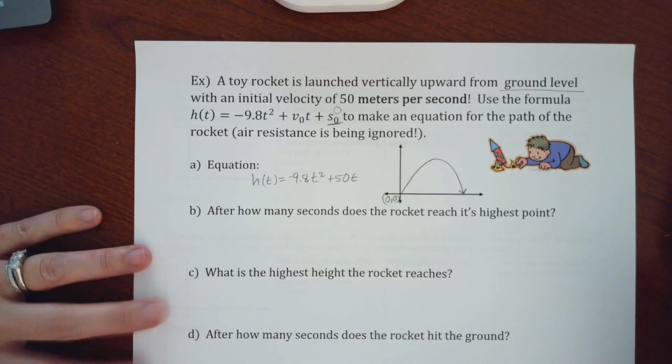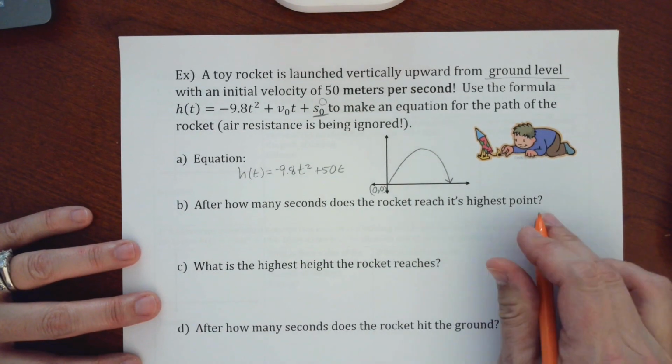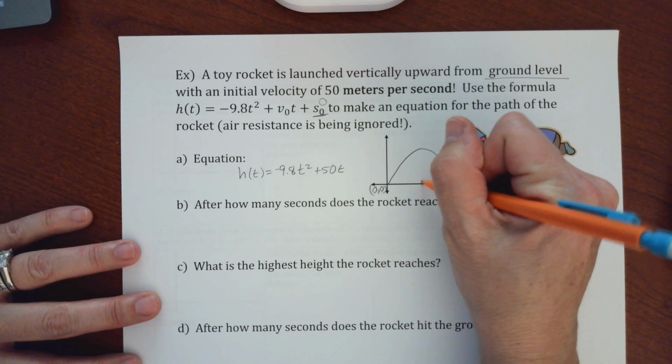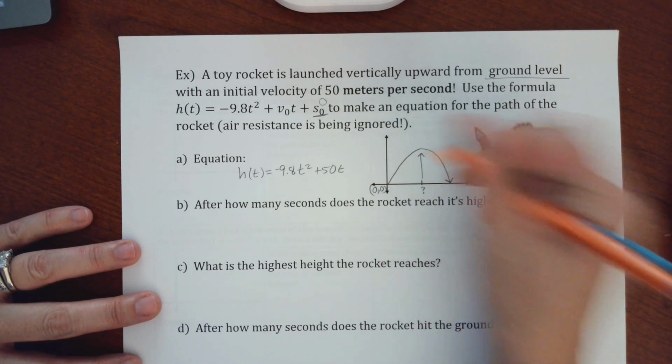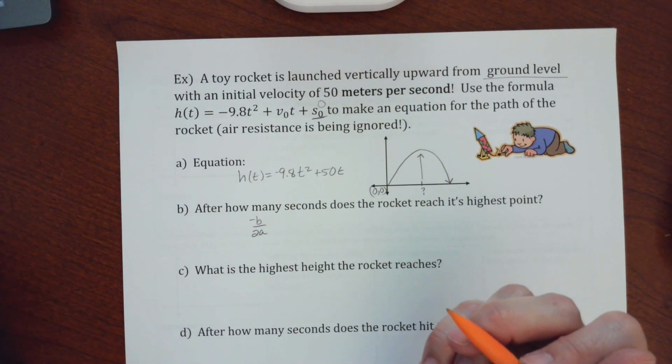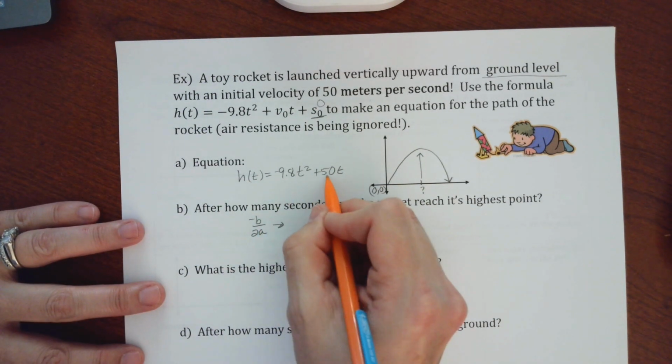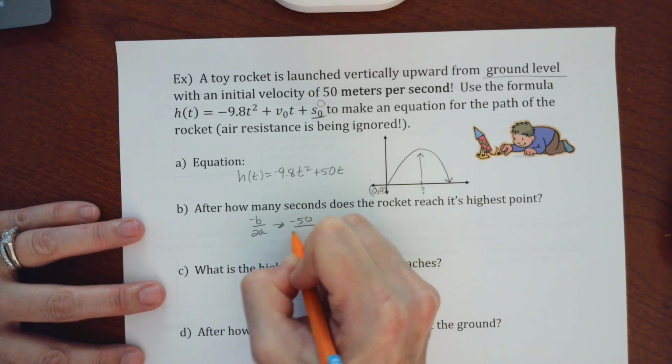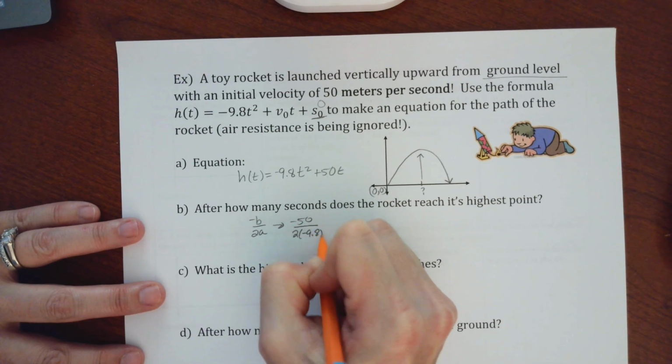All right, after how many seconds does the rocket reach its highest point? So I want to know this number that gives me this number. So that's my negative b over 2a. That is the x value of the vertex. So the b is 50, so negative 50 over 2 times negative 9.8.